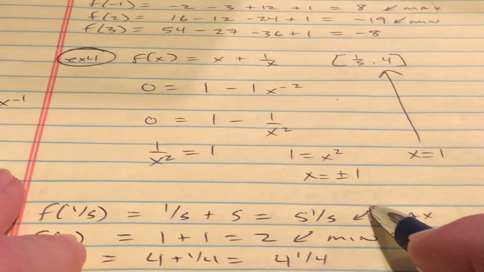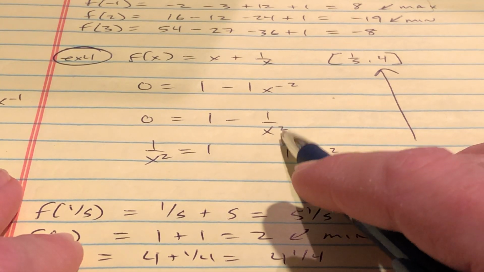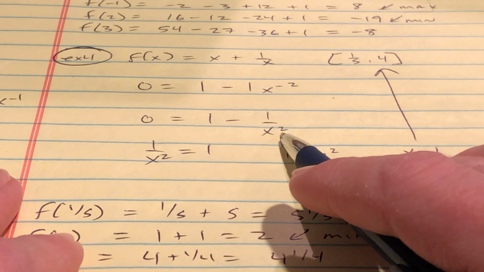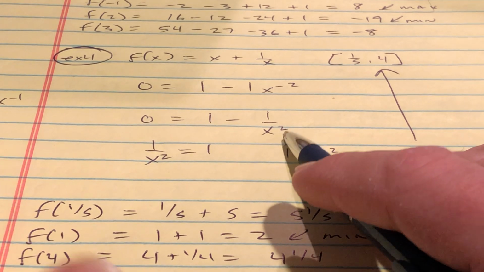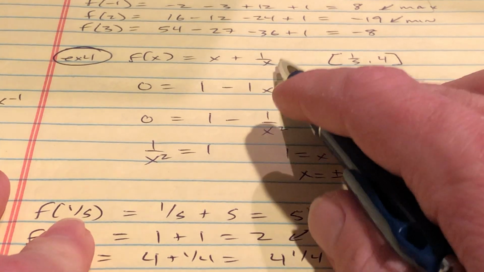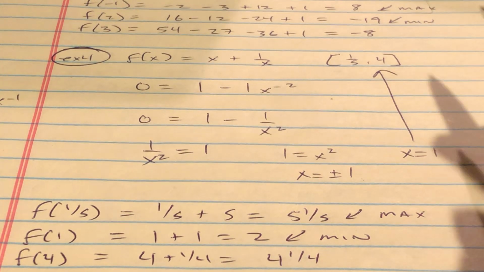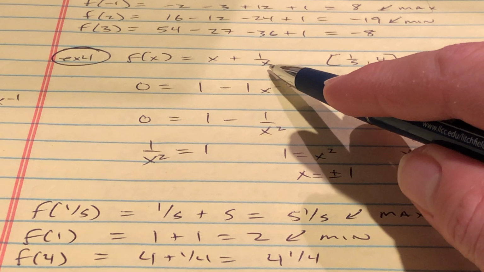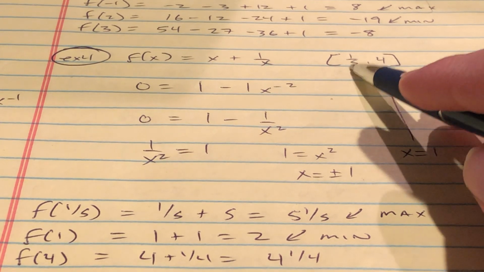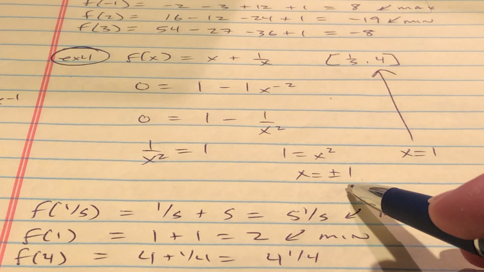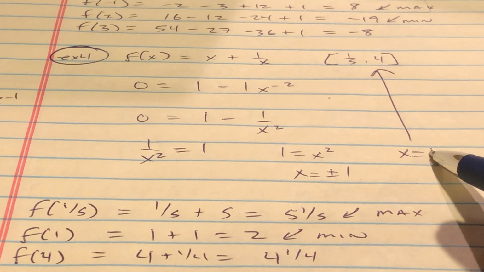I'm going to cross multiply. 0 makes this undefined, but 0 is not allowed in the original. So 0 would not be a critical value, because it's not allowed in the original f of x, and also it's not in that interval. Anyway, plus or minus 1, but only 1 fits in the interval.